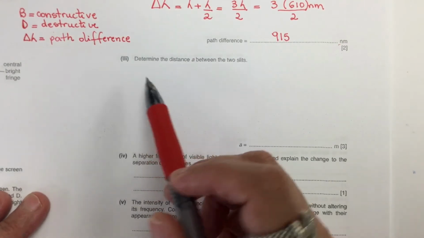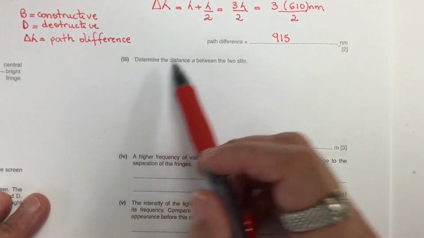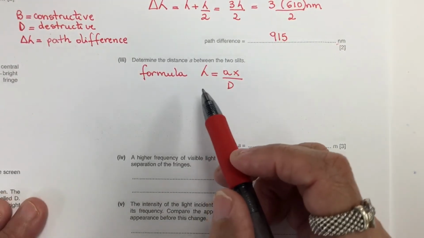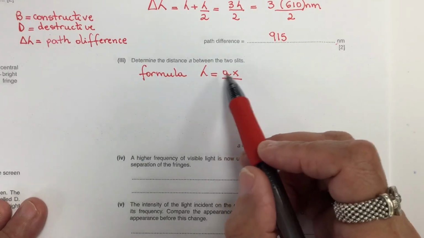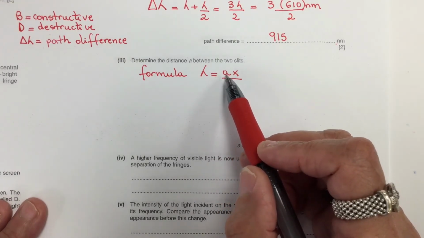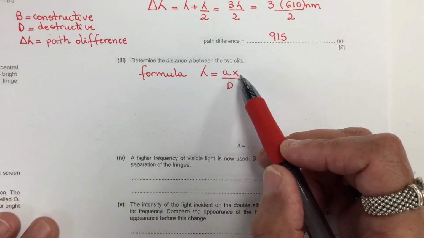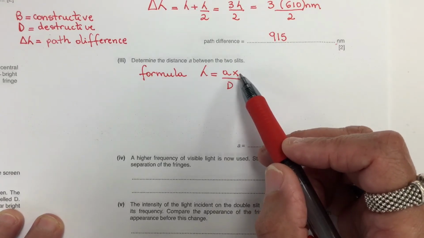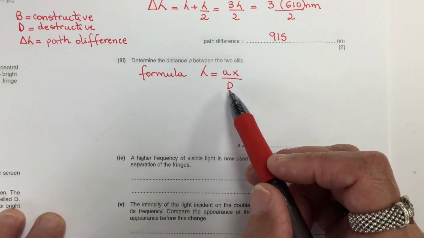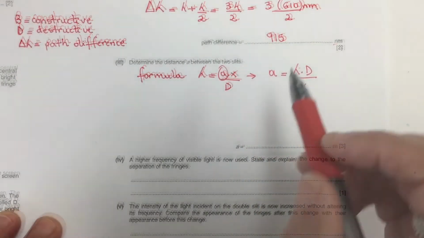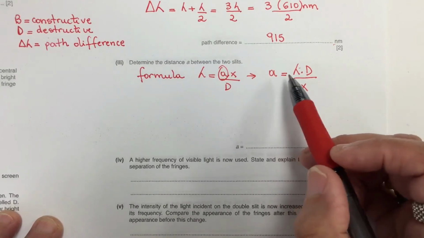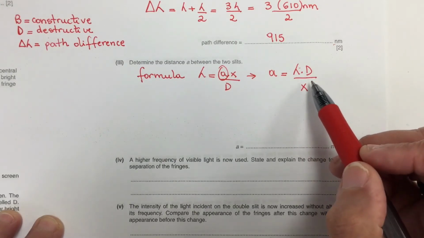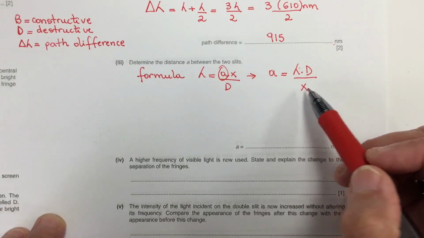Now moving forward, the next question is asking to determine the distance A between the two slits. So we are using the formula for double slit. The wavelength is equal to the separation between both slits times the separation between two consecutive bright fringes or dark fringes, divided by D, which is the distance between the slits and the screen. So rearranging this formula in terms of A, A is equal to the wavelength times the distance divided by the distance between fringes.